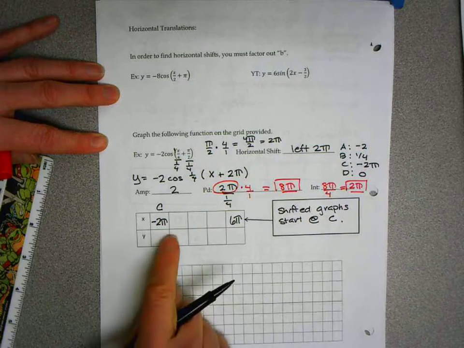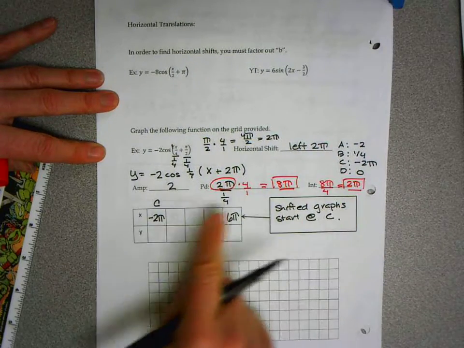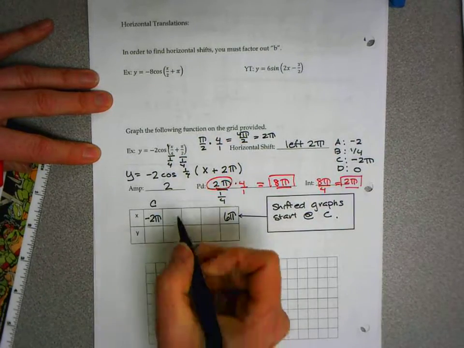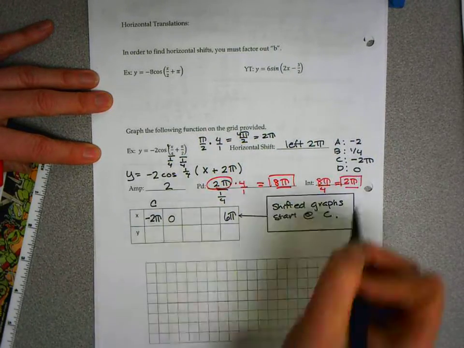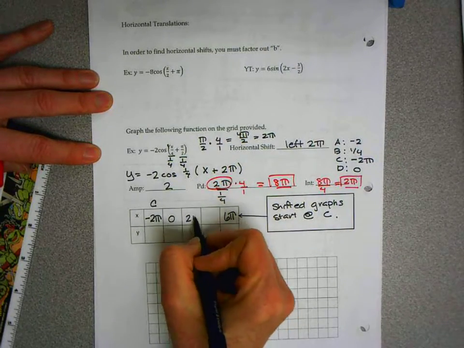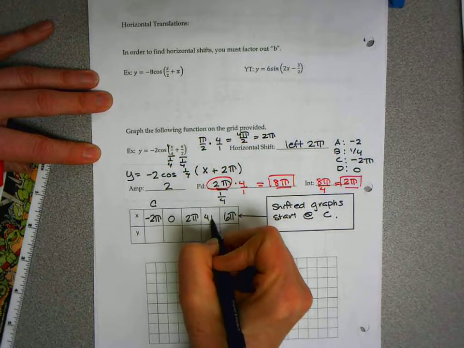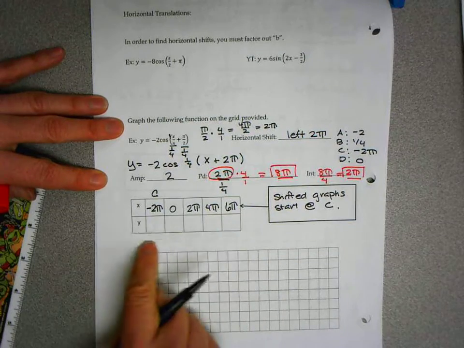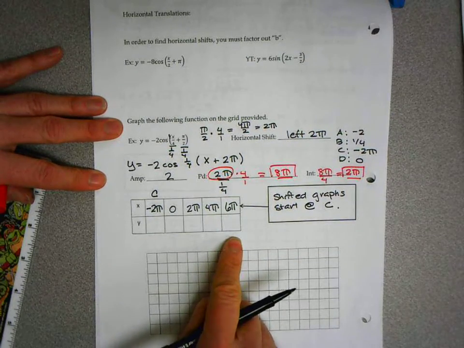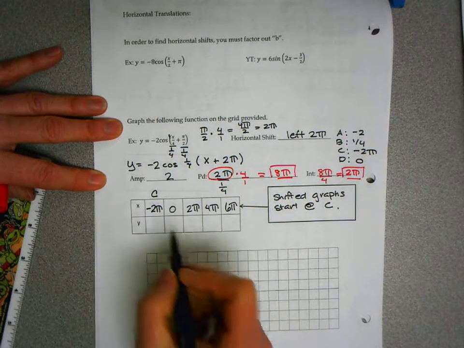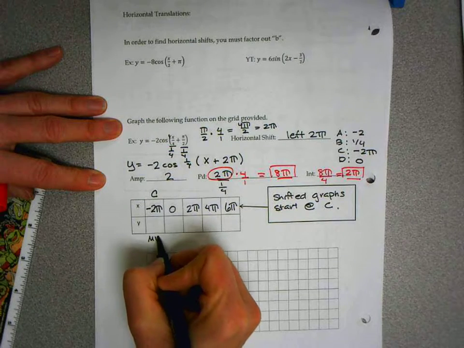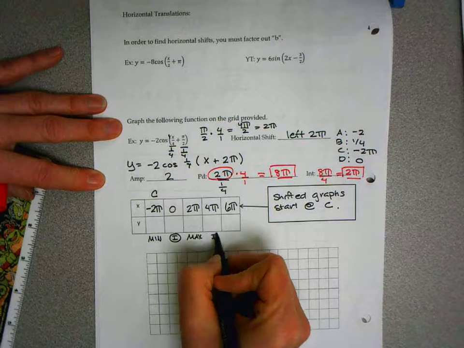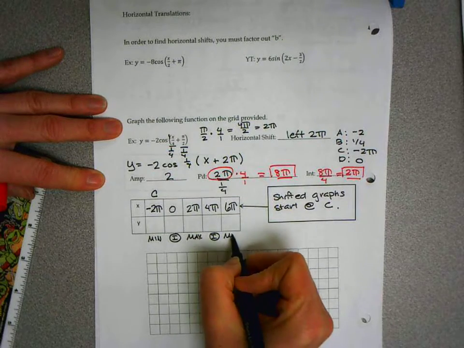All right? Now, I use my interval. I'm going to start at C. I'm going to add the interval. Negative 2 pi and 2 pi is 0. 0 and positive 2 pi, 2 pi. 2 pi and 4 pi, 6 pi. So I have my x values. Now I'm going to go to my y values. There is no vertical shift, so I just have to worry about the negative cosine. I start at the minimum, interval, maximum, interval, minimum.